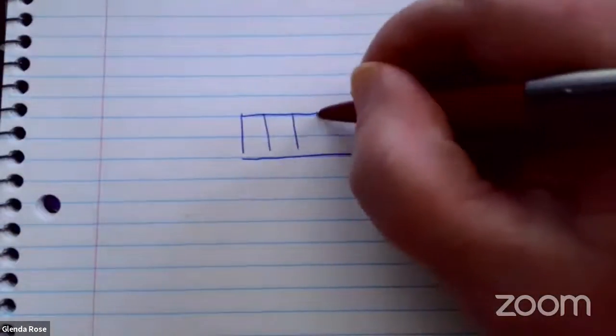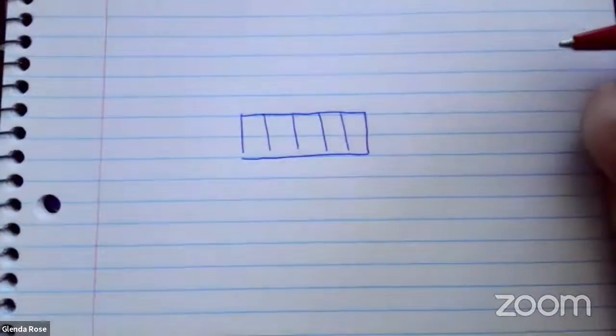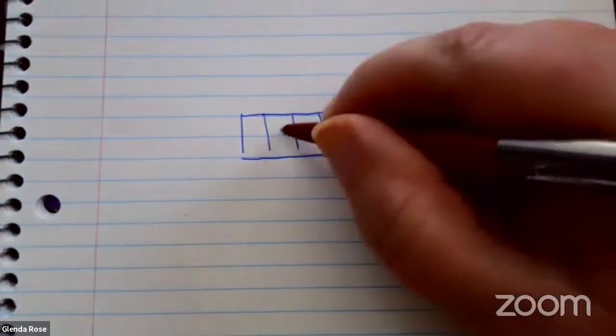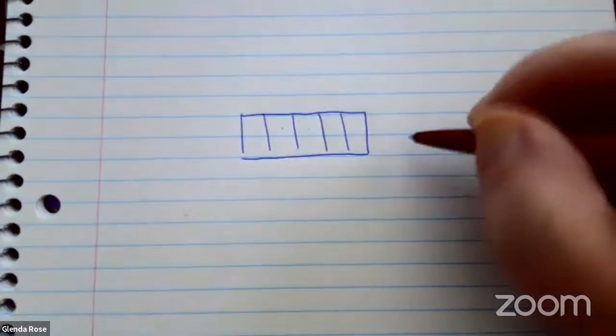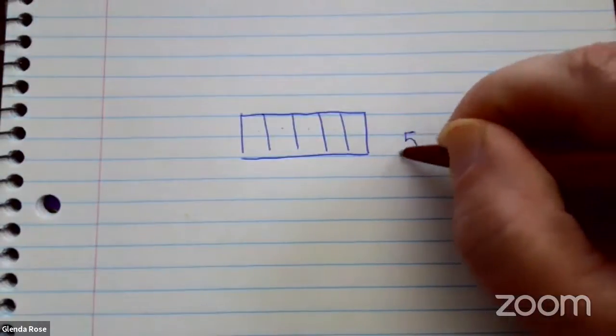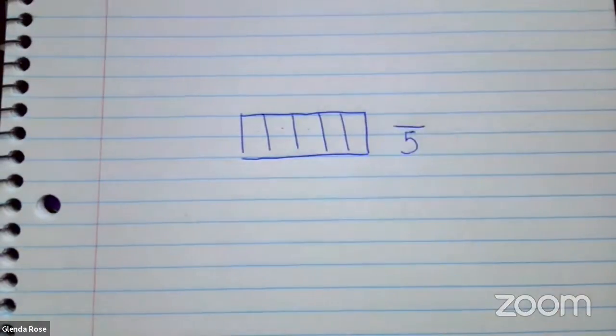So if I have a box and I divide it like this, I have 1, 2, 3, 4, 5 parts. The whole piece is 5 parts.